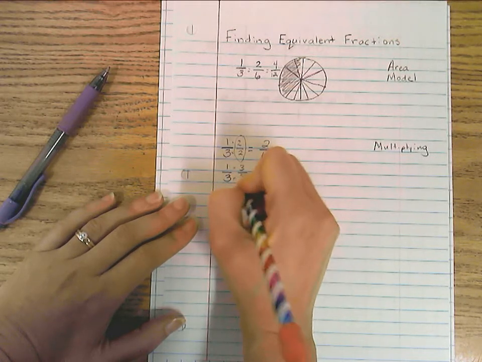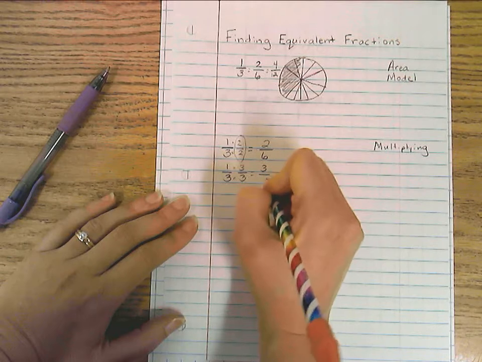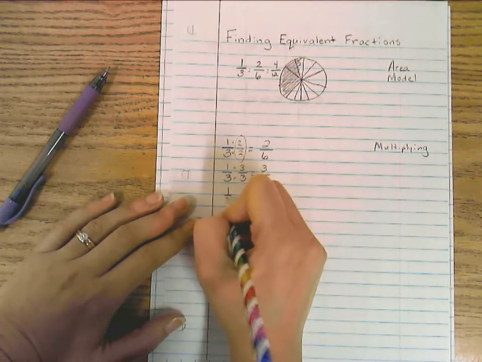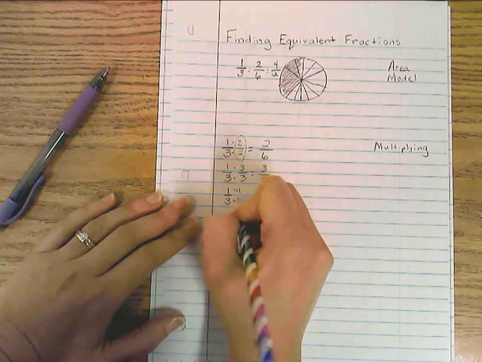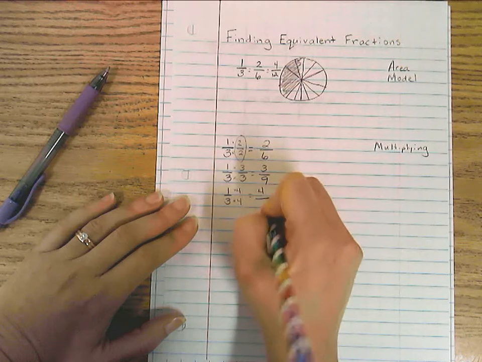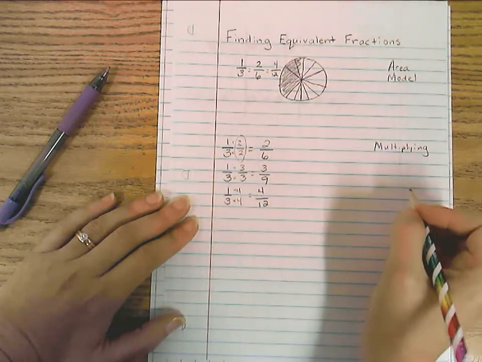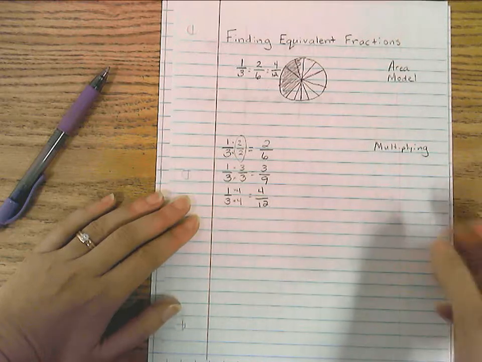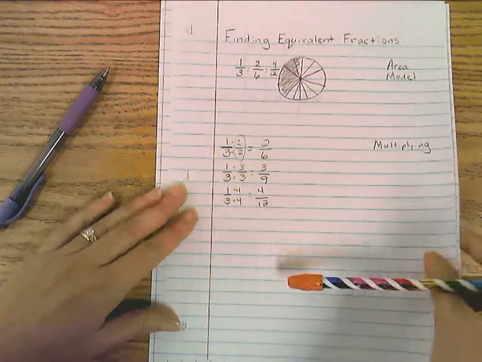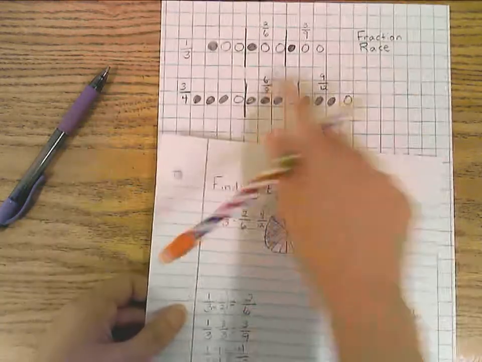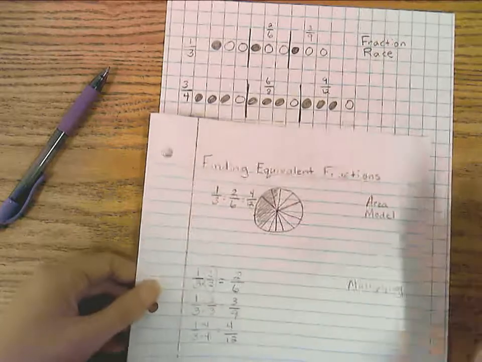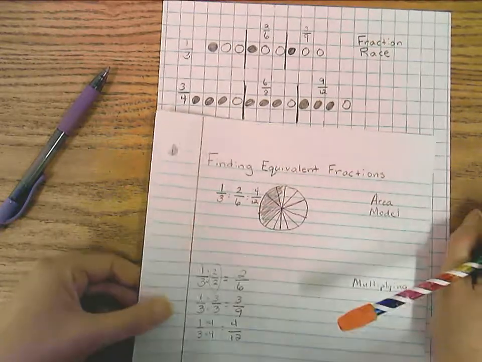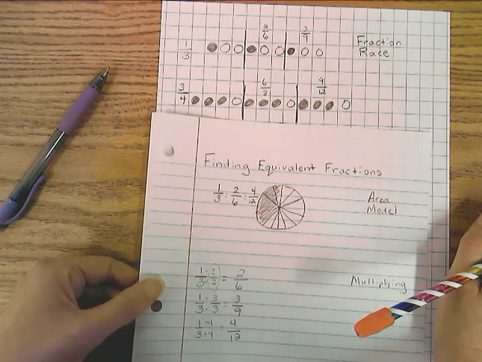So we can do 3/3. There's our 3/9. We can multiply times 4 on both numbers. There's our 4/12 that we got with the area model. So you have 3 choices: drawing an area model, multiplying, or doing the fraction race. Any of them can work if you're careful and you do it carefully and correctly.